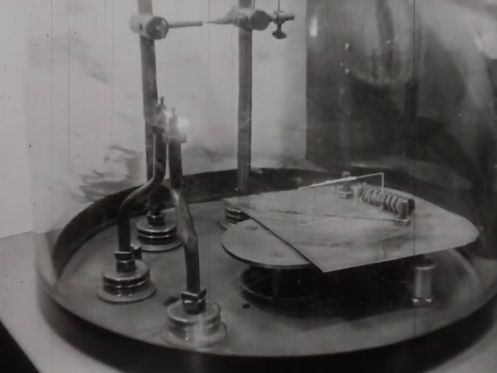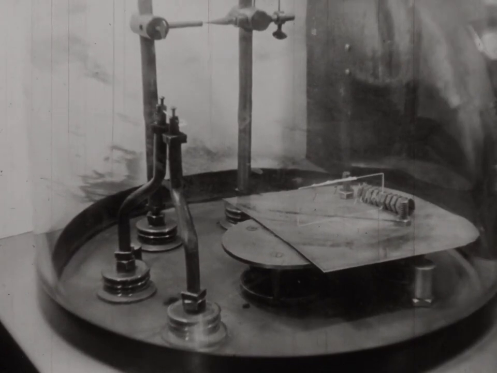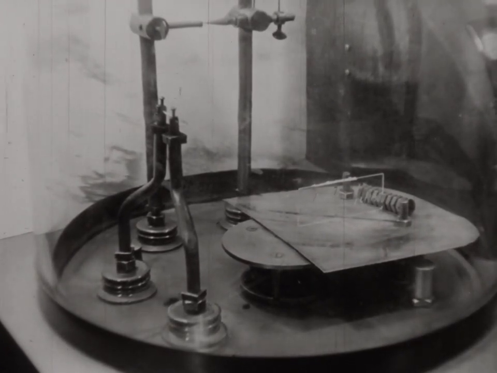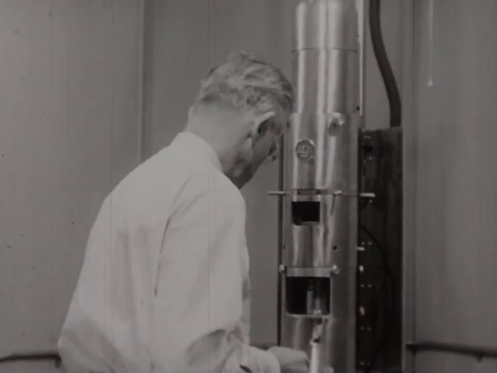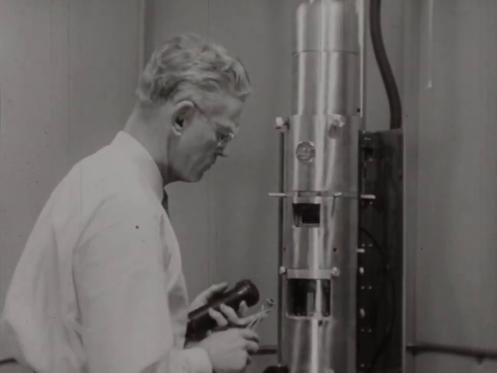Now, if we go back to the filament and turn it off, then we're ready to take the specimens out. We can then put them in a little holder and insert this holder in the electron microscope.